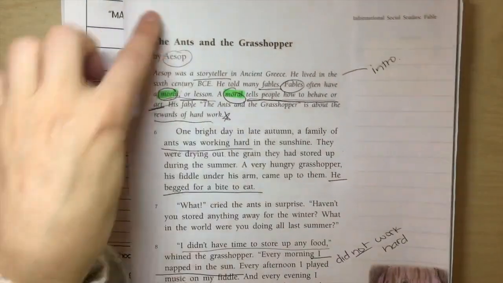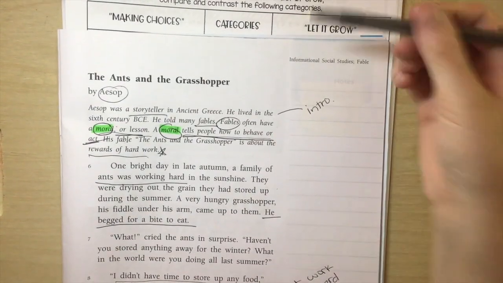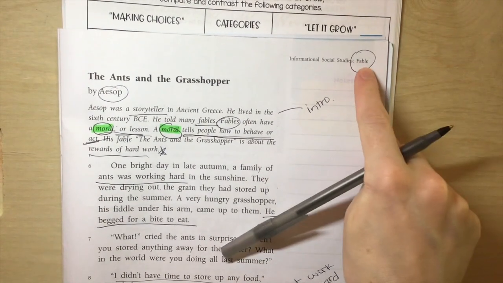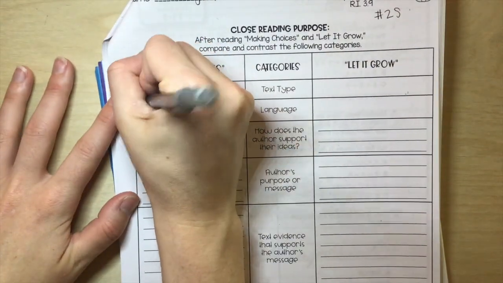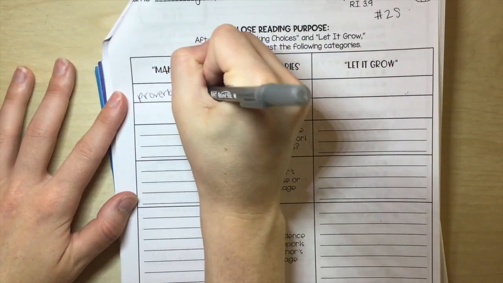Now on this side with The Ants and the Grasshopper, it's by Aesop, and luckily we have this in the corner. We're not going to focus on the informational social studies part. What we're going to focus on is the text type that it is. It is a fable. So for Making Choices, we actually have two different types: we have proverbs and we have a fable.